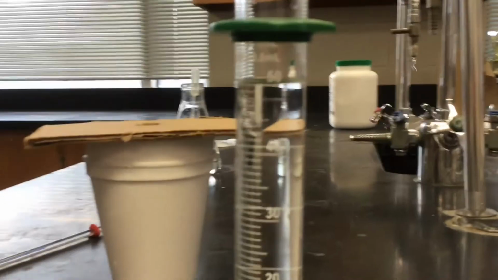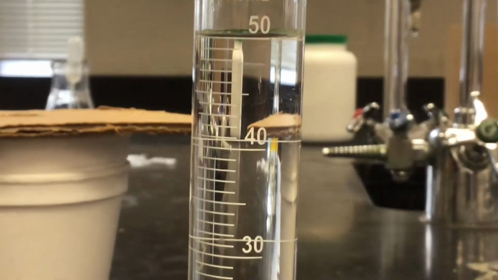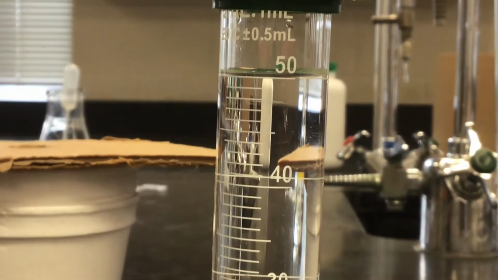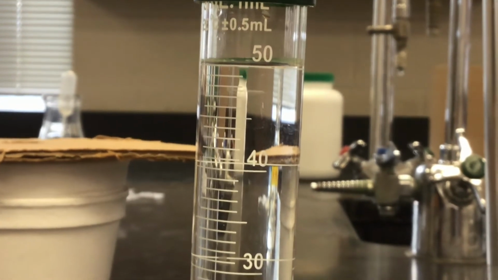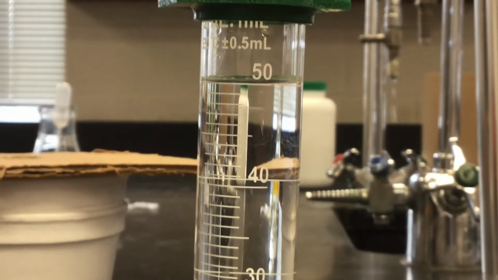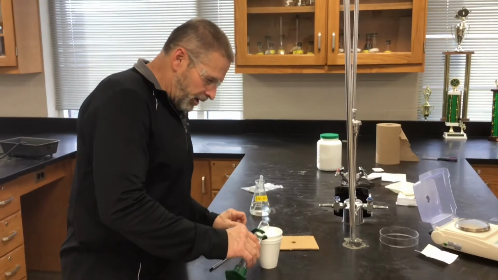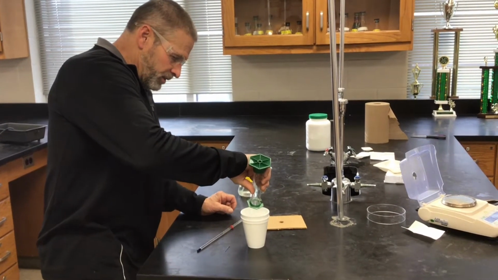Notice the graduations on this cylinder when you get a chance. Yeah, it is graduated in single ml graduations. Bottom of the meniscus is right on the 50. So what do we say is the volume then of the hydrochloric acid? All right, so we'll add our HCl to our precision coffee cup calorimeter.